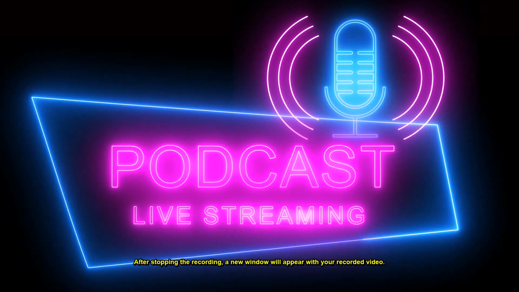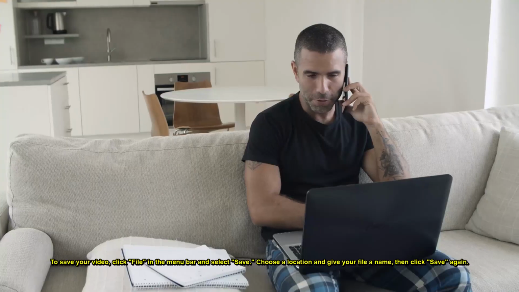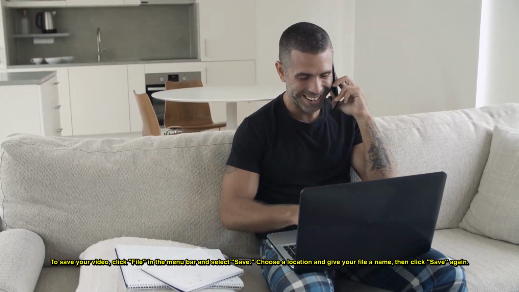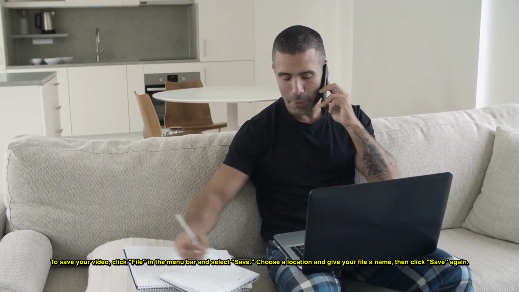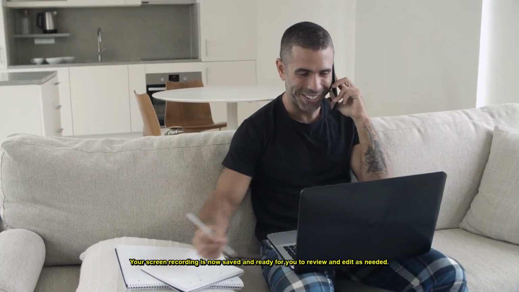After stopping the recording, a new window will appear with your recorded video. To save your video, click File in the menu bar and select Save. Choose a location and give your file a name, then click Save again. Your screen recording is now saved and ready for you to review and edit as needed.